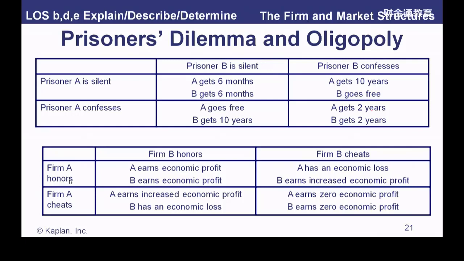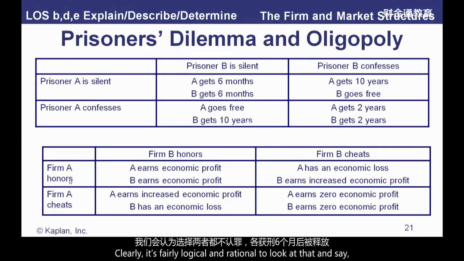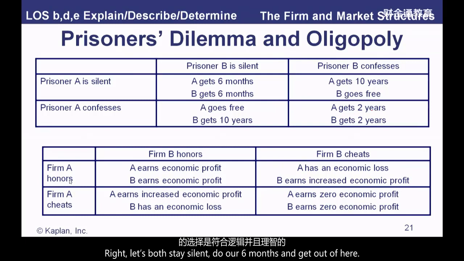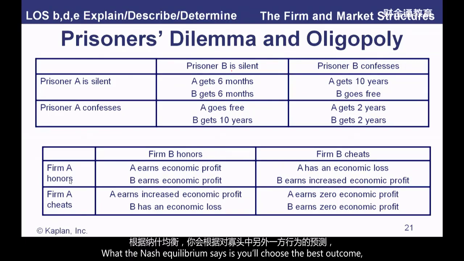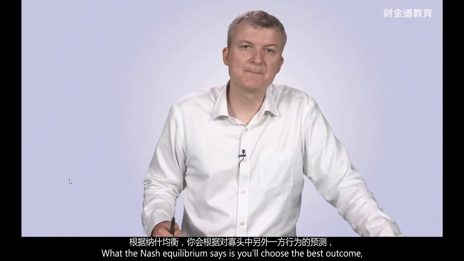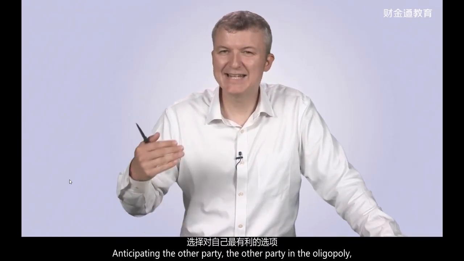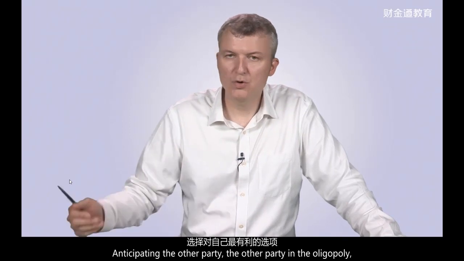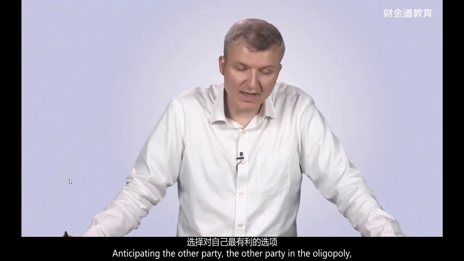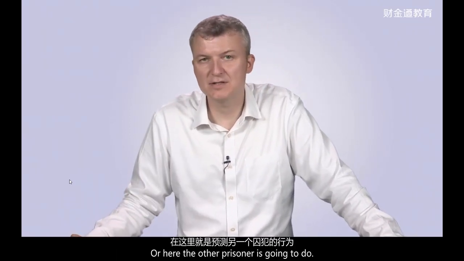Vice versa, if A is silent and B confesses, B gets to walk, some sort of plea bargain, and A gets 10 years. Clearly, it's fairly logical and rational to look at that and say, right, well, let's both stay silent, do our 6 months, and get out of here. However, it's pretty difficult to do that. What the Nash equilibrium says is you'll choose the best outcome, anticipating what the other party, in the oligopoly, or here the other prisoner, is going to do.